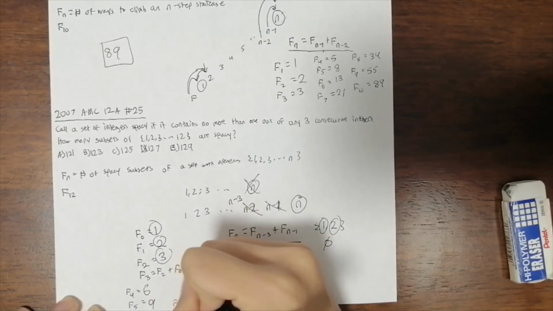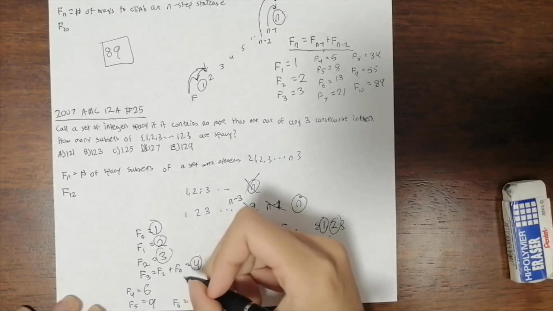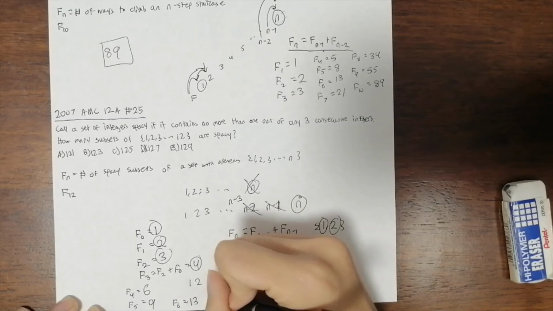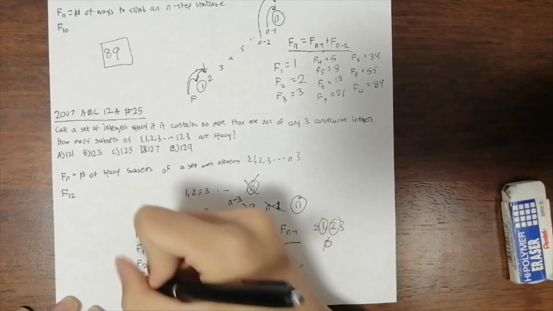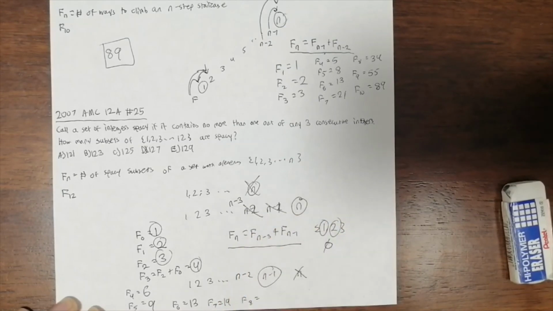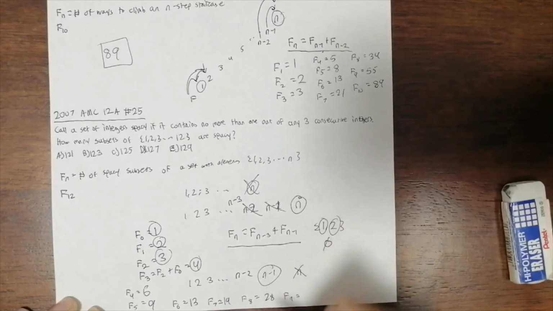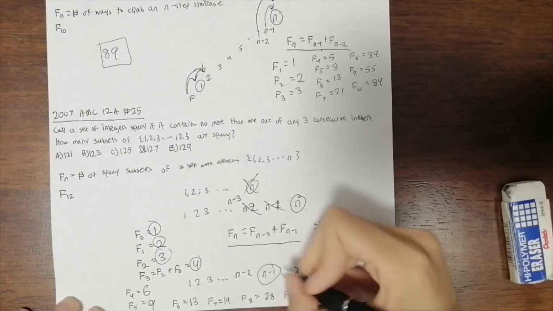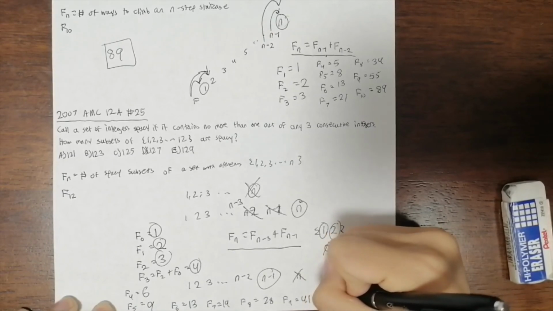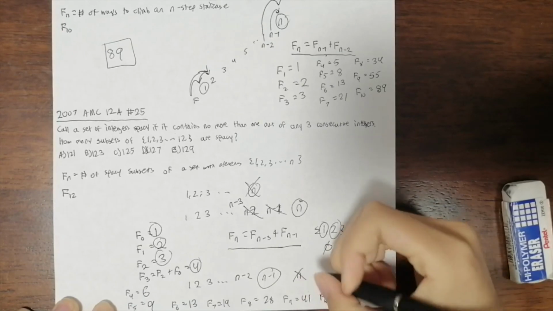F sub 6 is equal to 9 plus 4, which is 13. F sub 7 is equal to 6 plus 13, 19. F sub 8 would be equal to 28. F sub 9 would be 13 plus 28, which is 41. F sub 10 is 19 plus 41, which is 60.